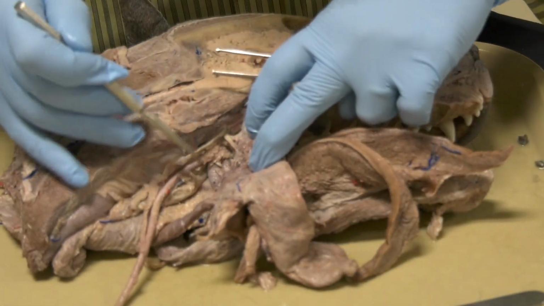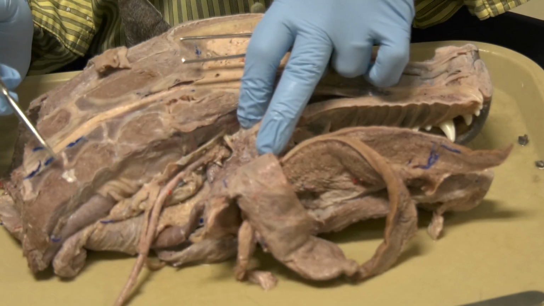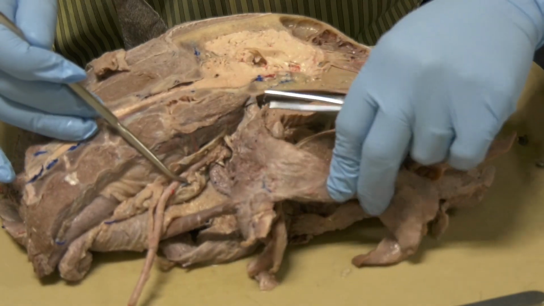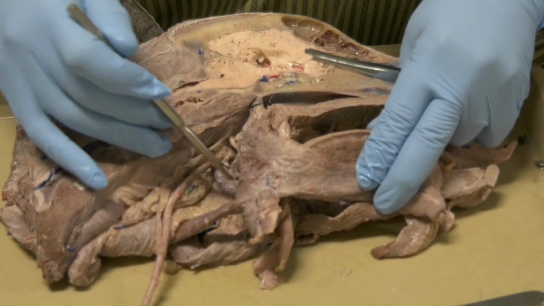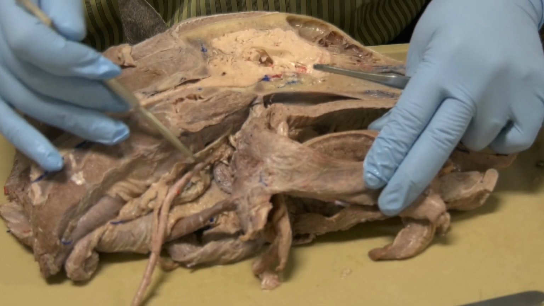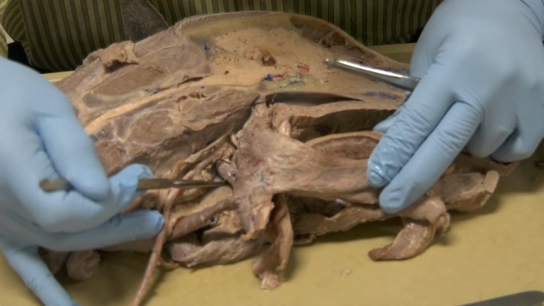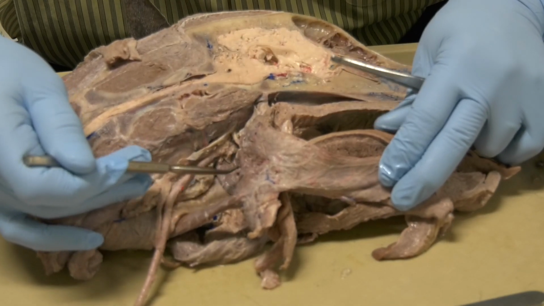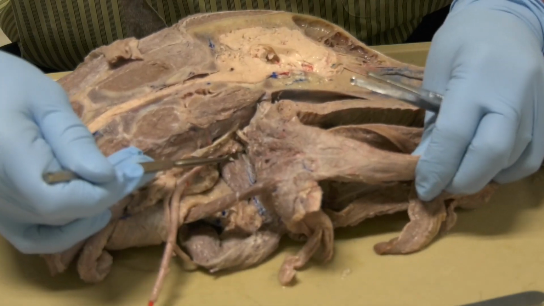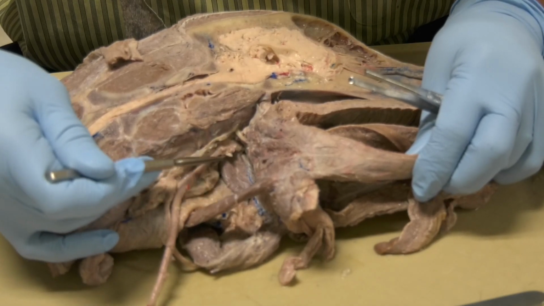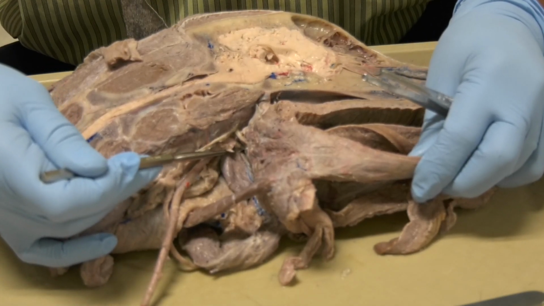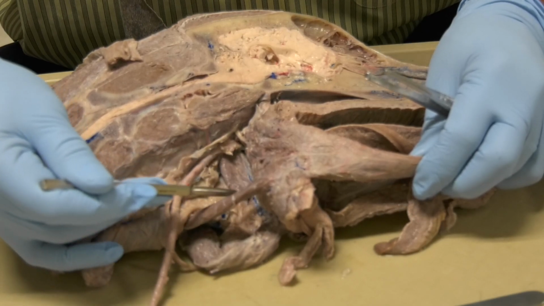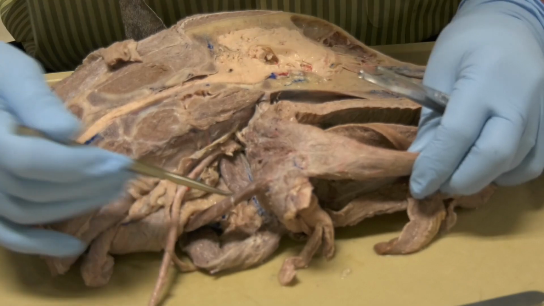Other structures we need to pay attention to. We mentioned before the styloglossus muscle, and we said it is the muscle that extends from the styloid bone of the hyoid apparatus, and it goes to the tongue. It is this muscle here. It extends from the styloid bone of the hyoid apparatus and goes to the root of the tongue.